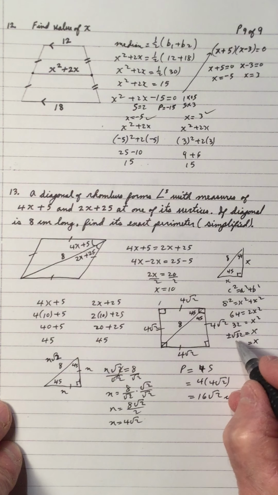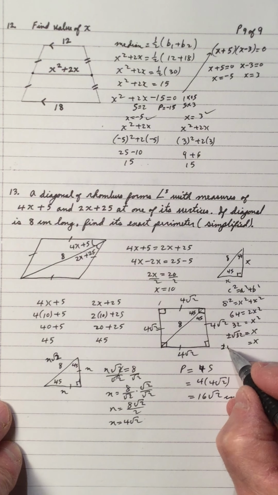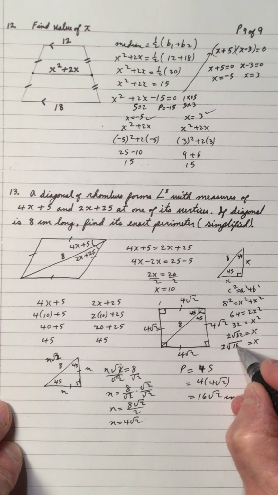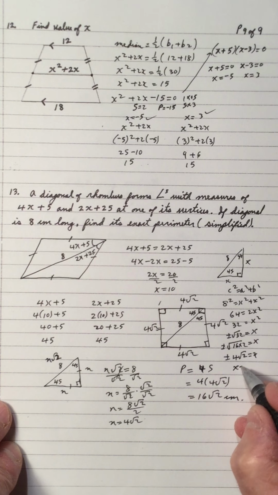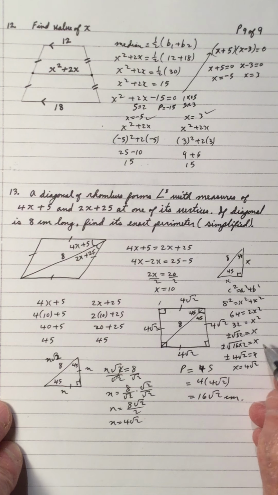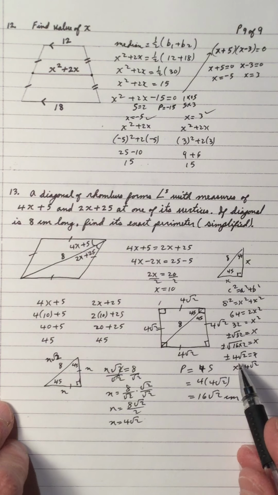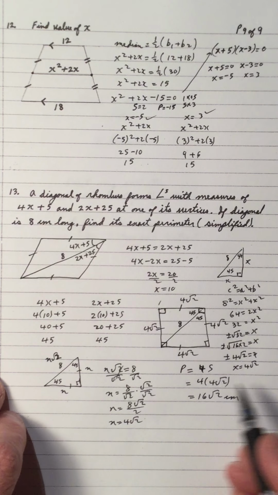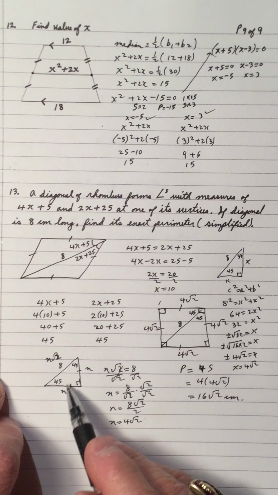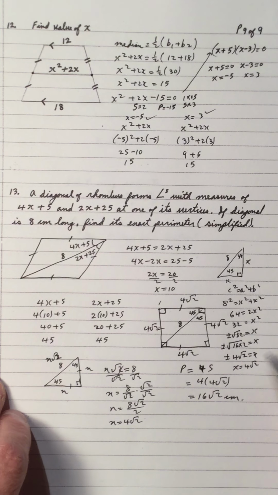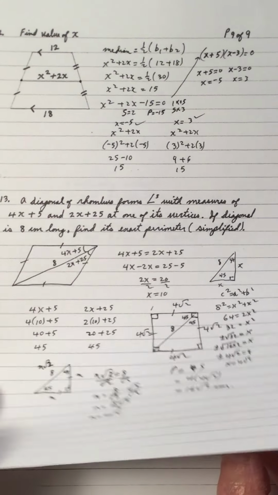So x would have been plus or minus the root of 16 times 2. So that's plus or minus 4 root 2. And so x would have been 4 root 2, because your sides can't be negative in geometry. So we could get it this way, by a special right triangle, or we could do the Pythagorean to get 4 root 2. And then 4 times that is the perimeter.